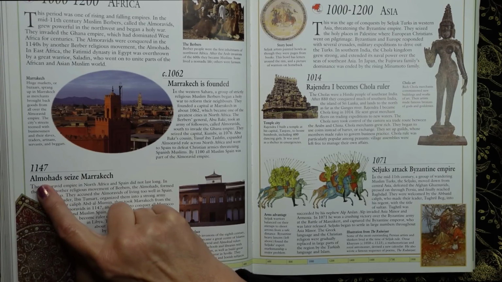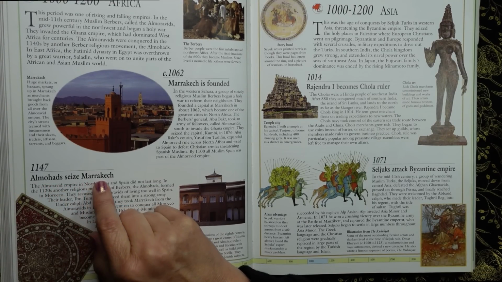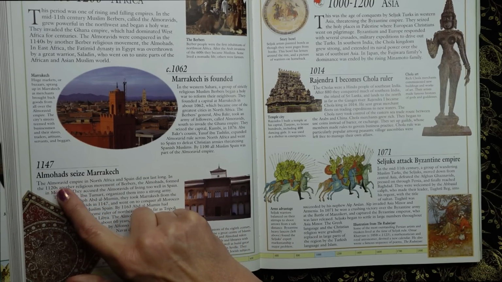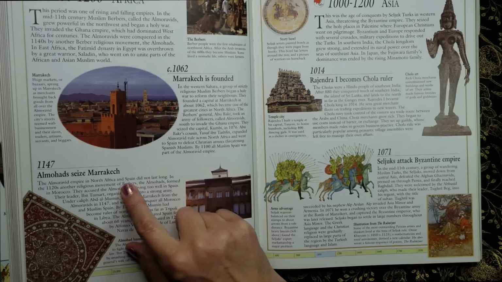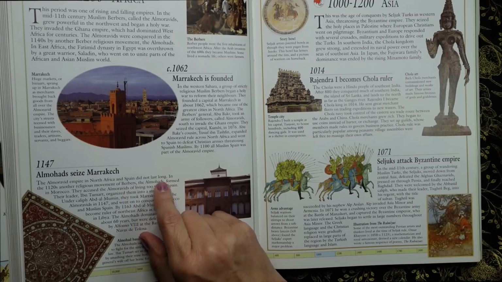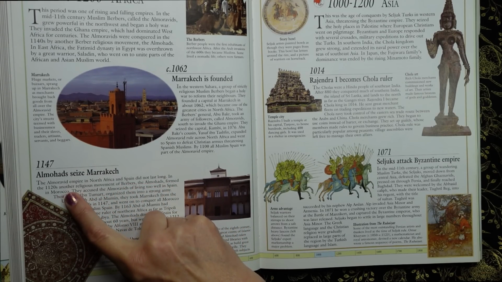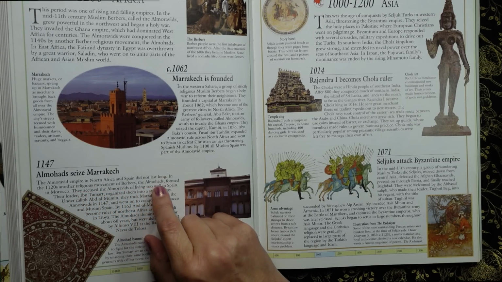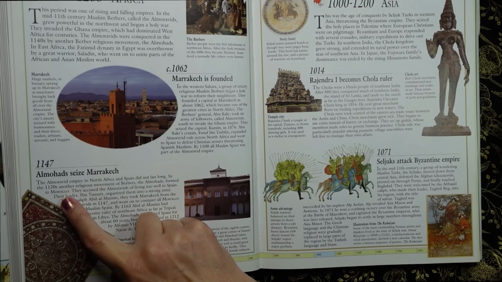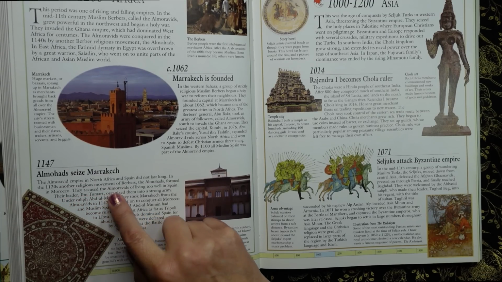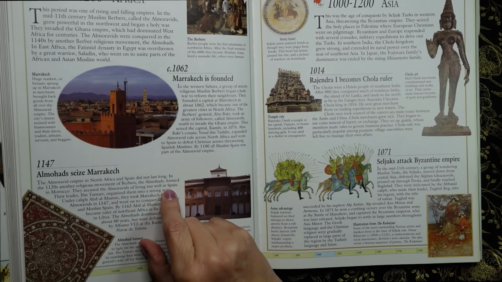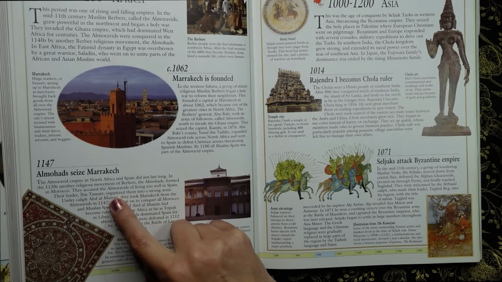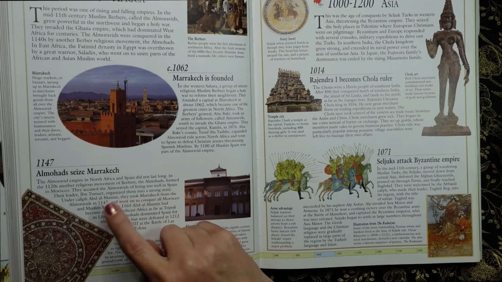1147, Almohads seize Marrakesh. The Almoravid Empire in North Africa and Spain did not last long. In the 1120s, another religious movement of Berbers, the Almohads, formed in Morocco. They accused the Almoravids of living too well in Spain. Their leader, Ibn Jumart, organised them into a strong army.